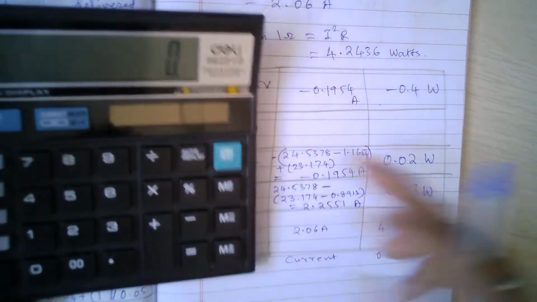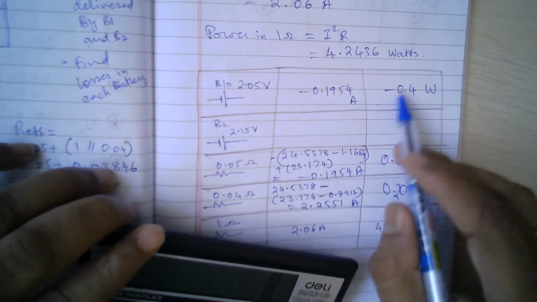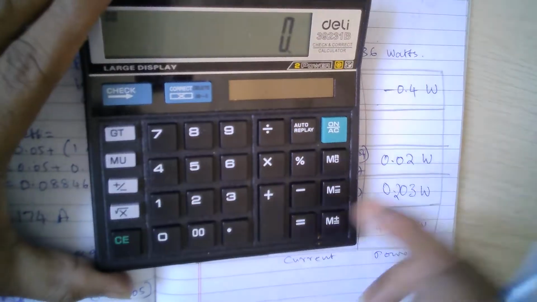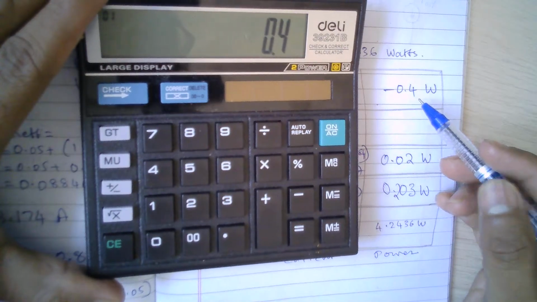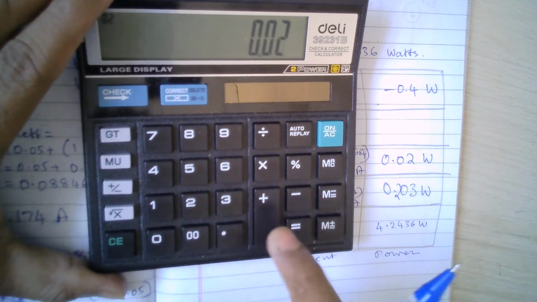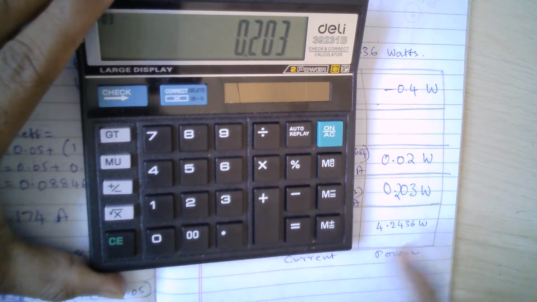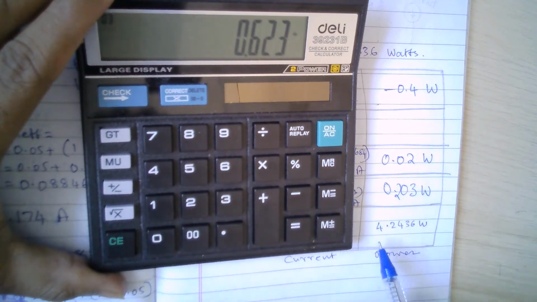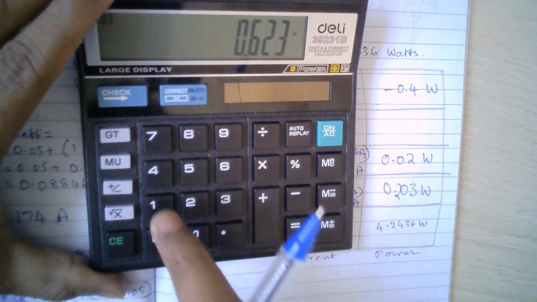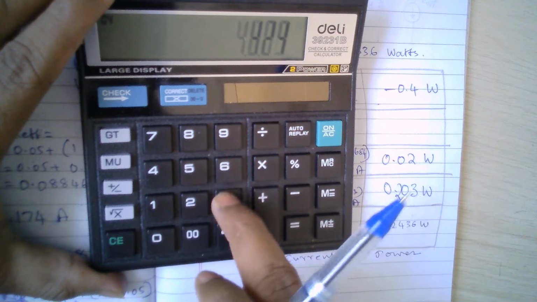Here it is minus 0.4 just because of the current direction, but this is power consumed, so I'll take it as 0.4, plus power consumed here, 0.02, plus 0.203, plus the major part of the power consumed by the 1.1 ohm resistance, that is 4.2436.